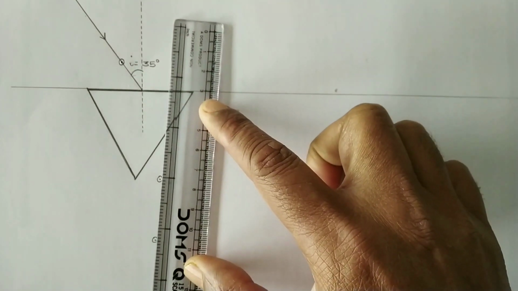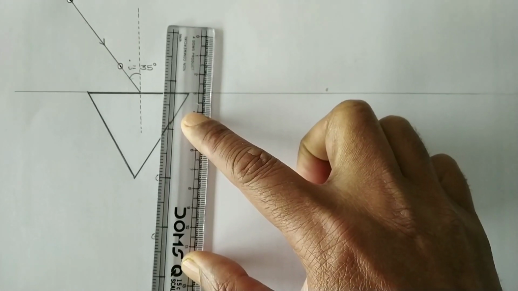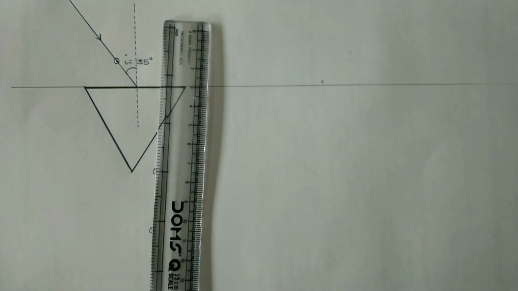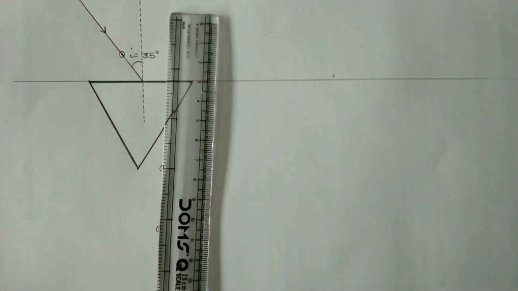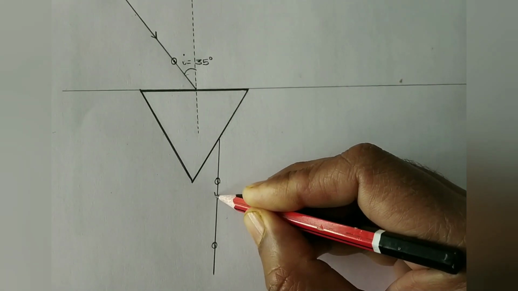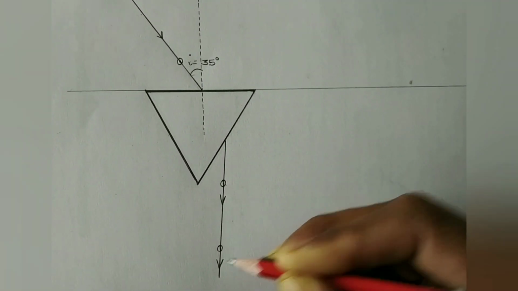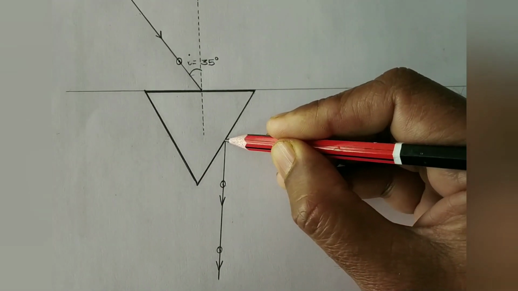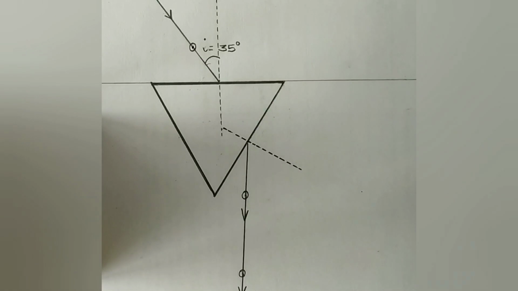Now students, what to do is, we need to draw a line joining the positions of the third and the fourth pin. So this is the line. This will represent the emergent ray. Don't forget to indicate the arrow. Now students, we need to draw a normal at this particular point. Normal is an imaginary line which is perpendicular to the surface.